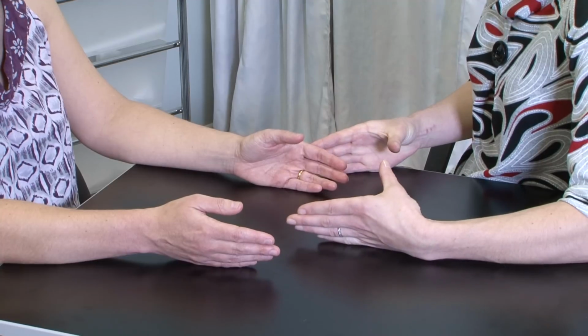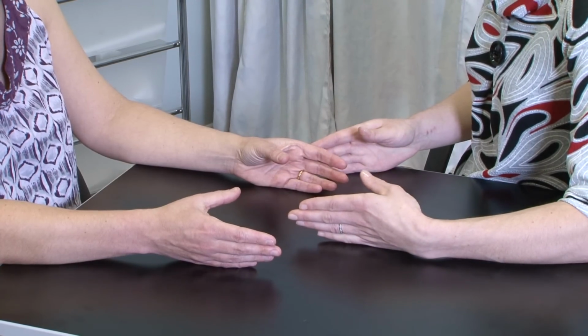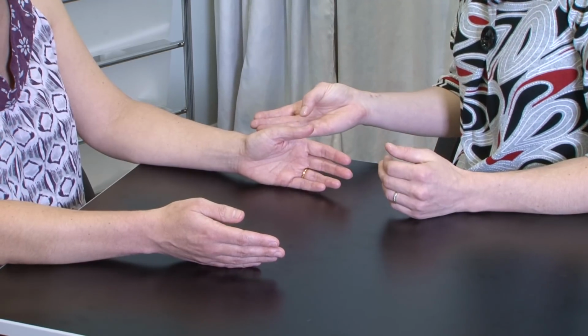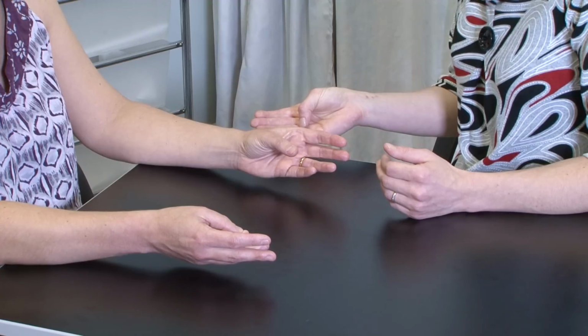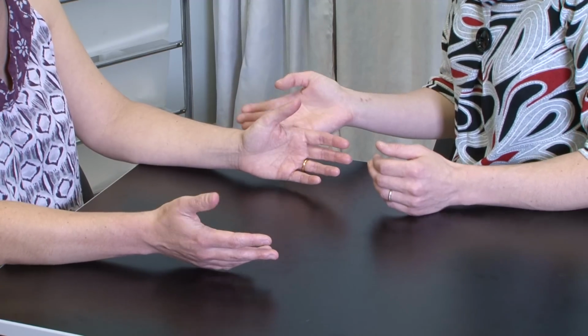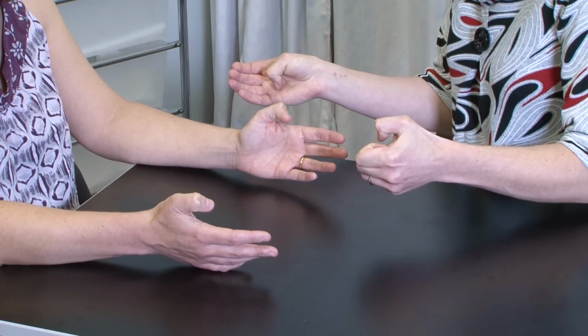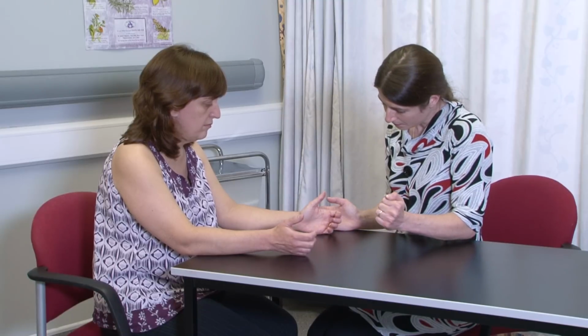Movements of the thumb, hand and fingers are then assessed. Abduction, adduction, palmar abduction and opposition at the metacarpal of the thumb. Flexion and extension of the thumb. Flexion, extension, abduction and adduction of the fingers.